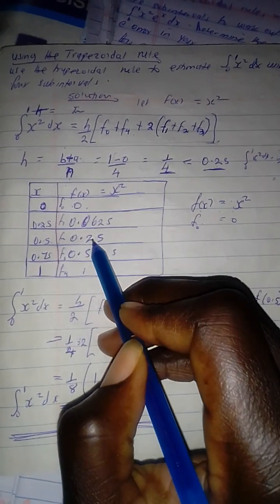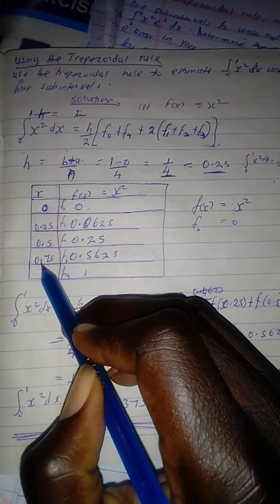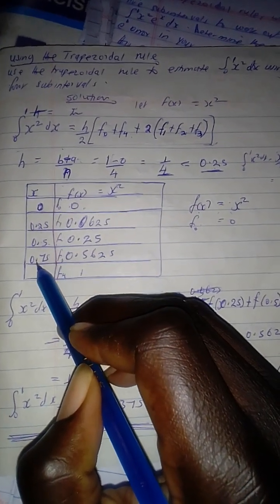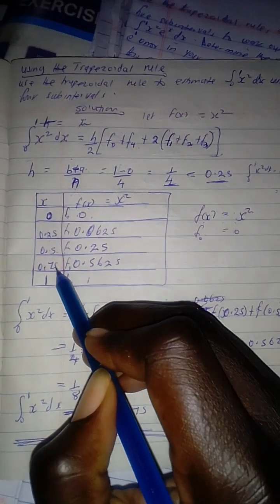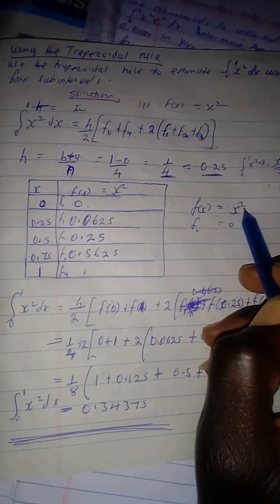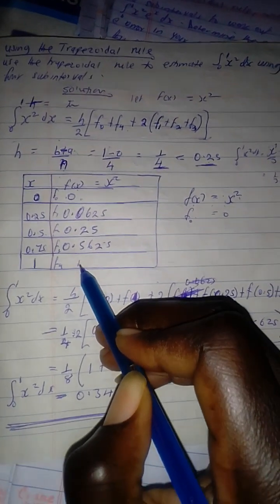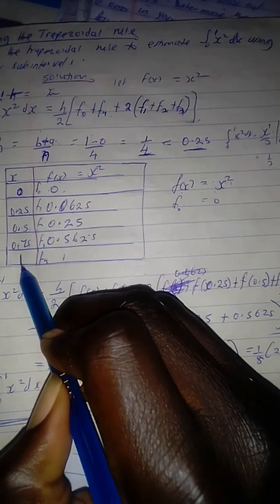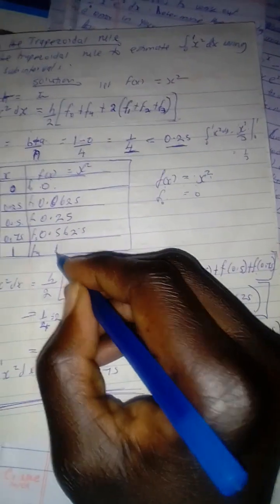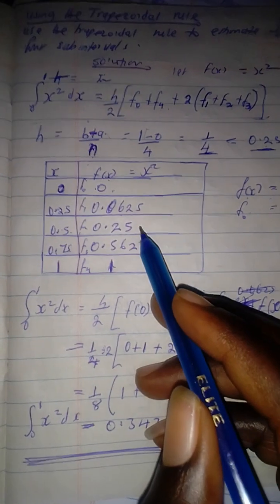Now, to get this one, you get 0.75 squared. Now, to get this one, you get 1 squared. It remains 1.